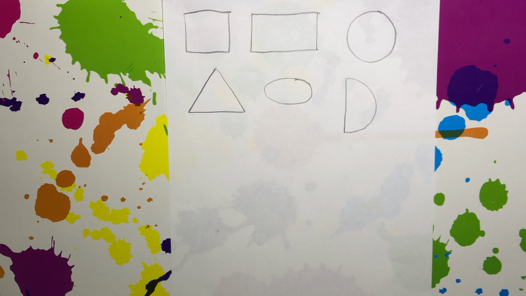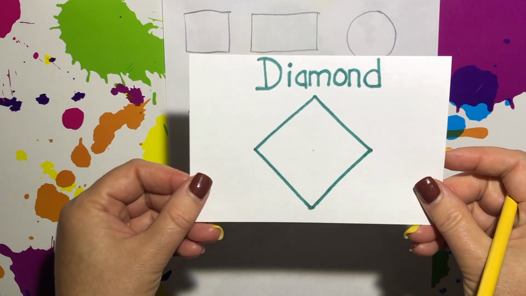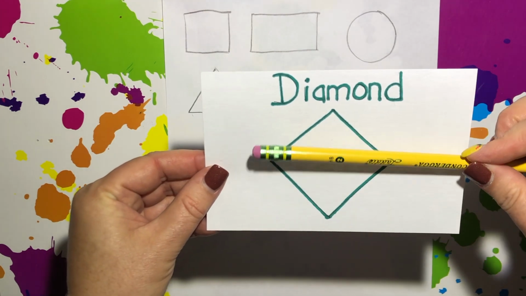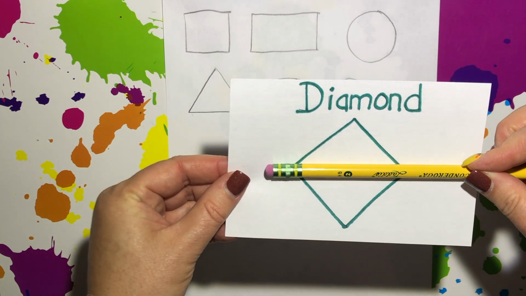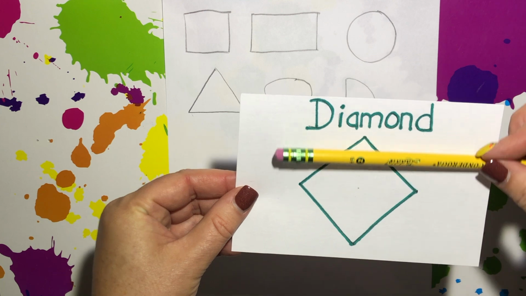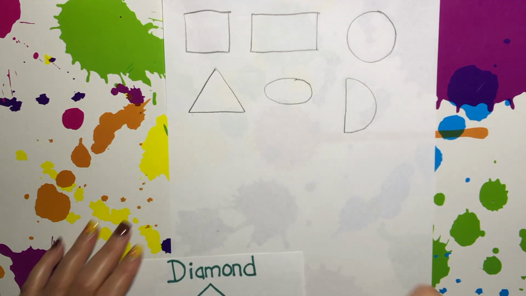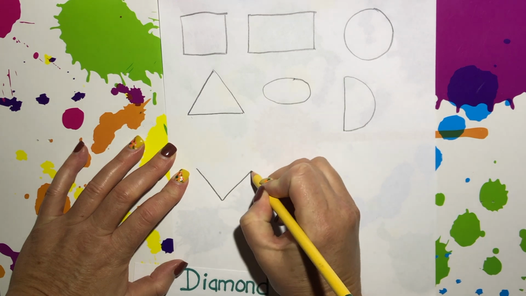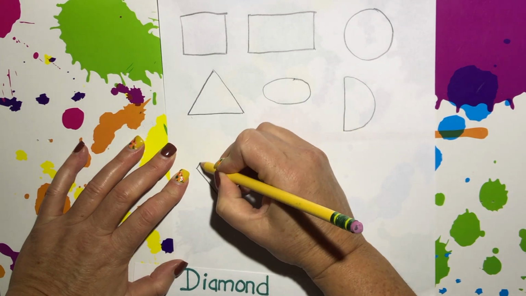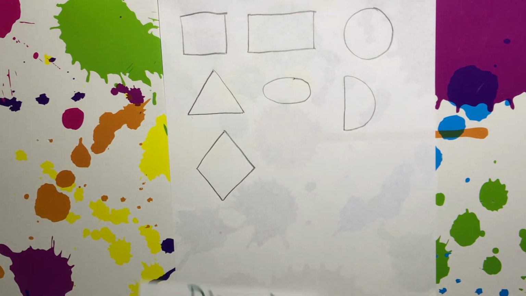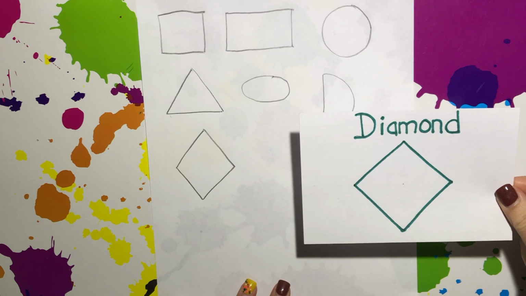The next shape we're going to draw today is a diamond. So a diamond is like two triangles. I put the little pencil here. You can see it's two triangles actually. So I'm going to draw one triangle facing down and one triangle facing up. So if I draw a large letter V and then draw the triangle facing up, this is a diamond.